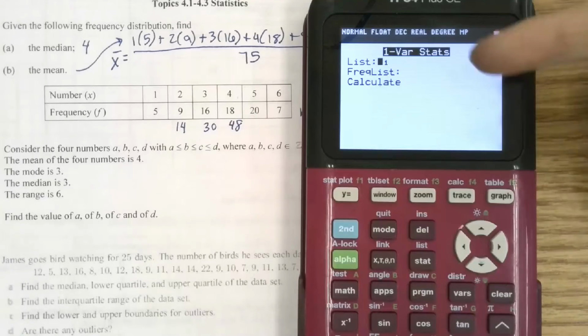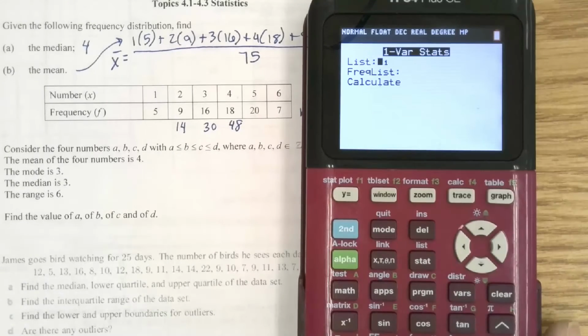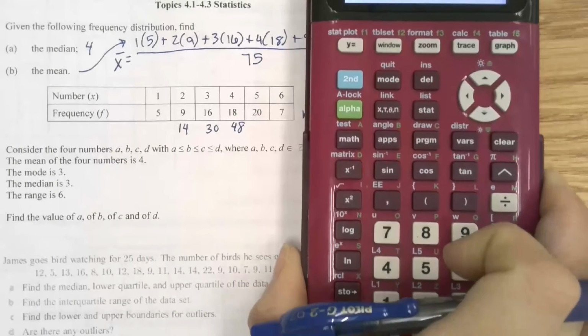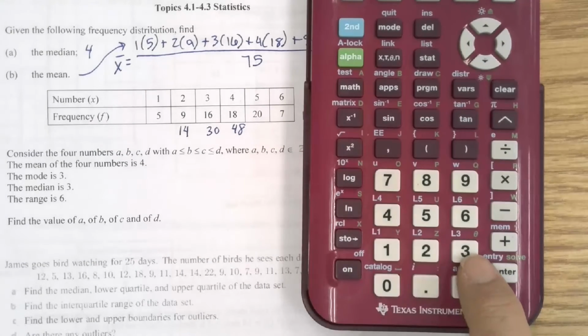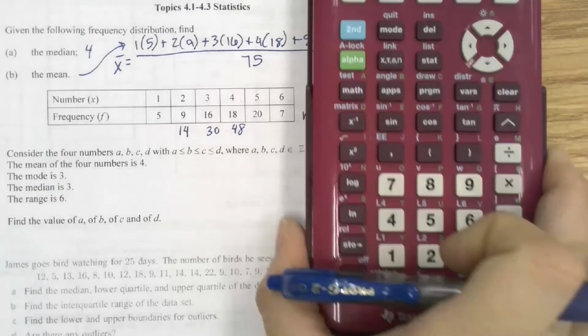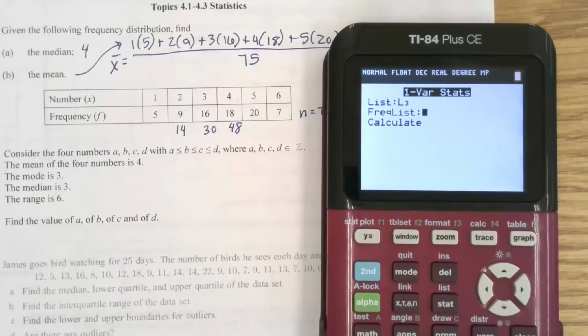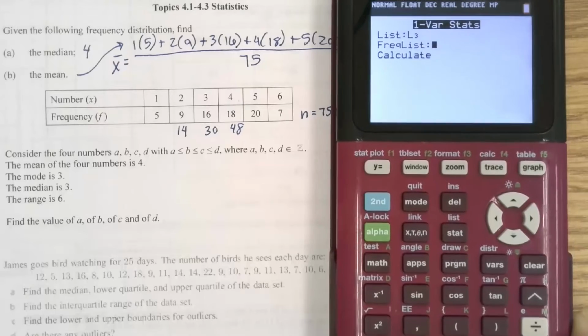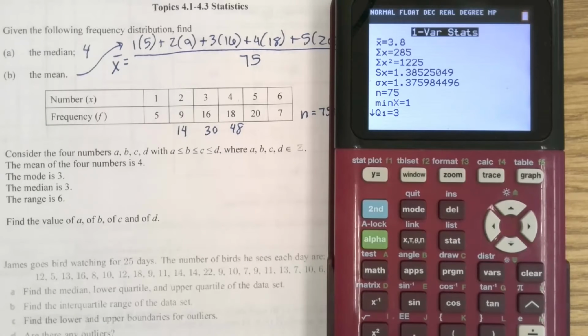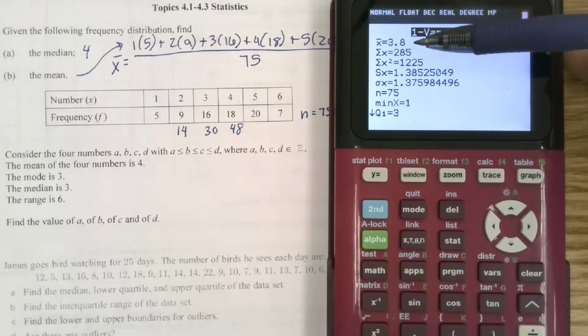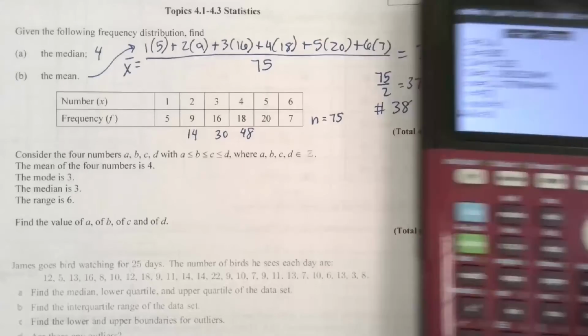And I have to tell the calculator where my list is. So I chose list 3 and 4. So the names of your lists are right above those number keys. So list 3 is above 3, so I have to hit my second key. And then for my frequency list, which is the next line item below that, I'm going to choose L4, which is above the 4 key. And then I'm going to calculate. And sure enough, that very first line item is your mean, which is 3.8.